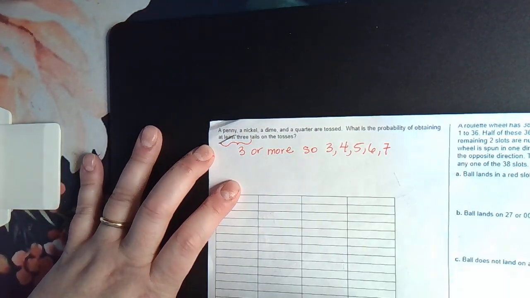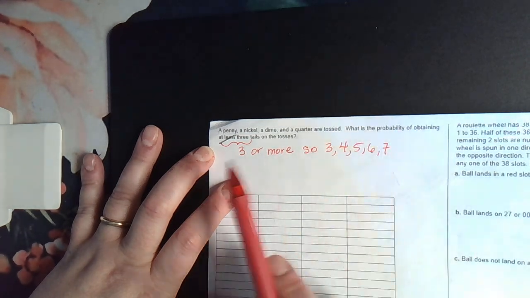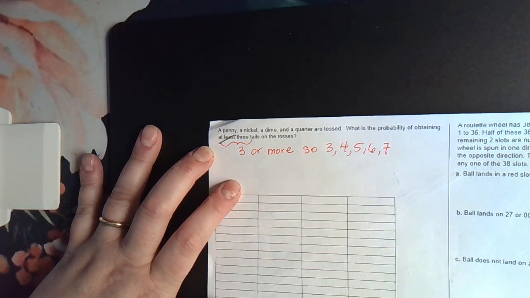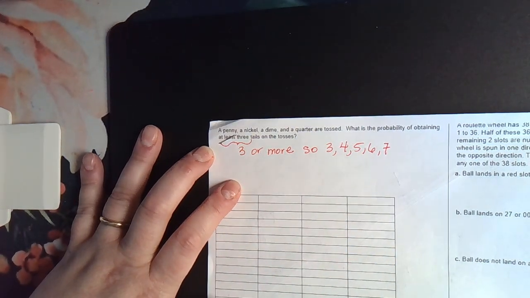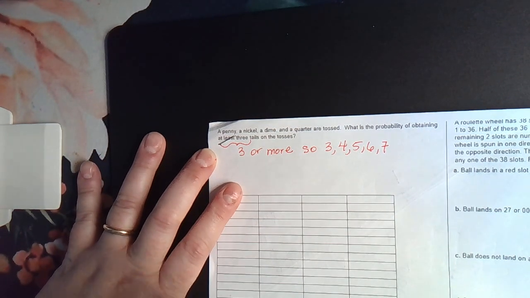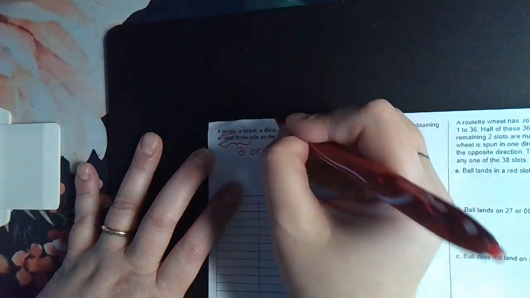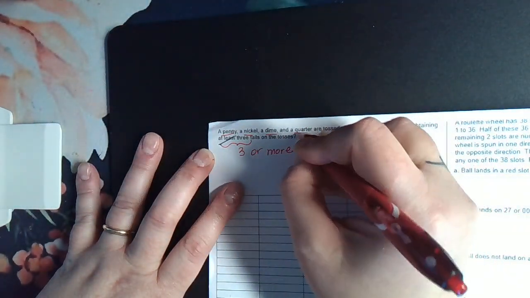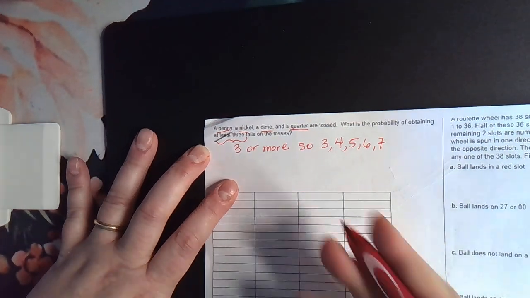Okay, but it says, what is the probability of obtaining at least 3 tails on the tosses? And we're going to say tails is a T. Okay, let's see how many things we tossed up in the air. We tossed up a penny, a nickel, a dime, and a quarter. So 4 things were tossed.